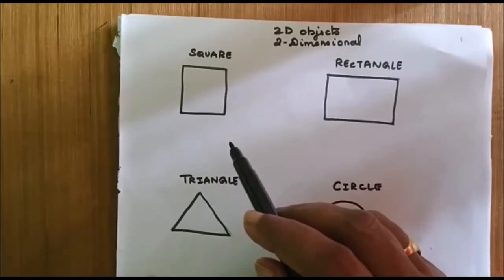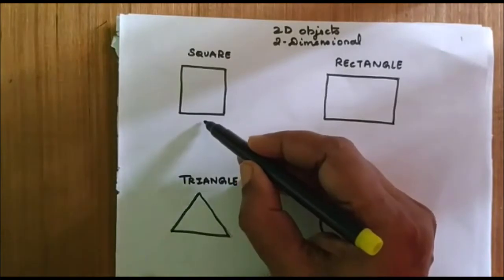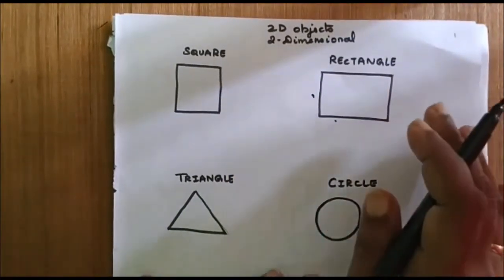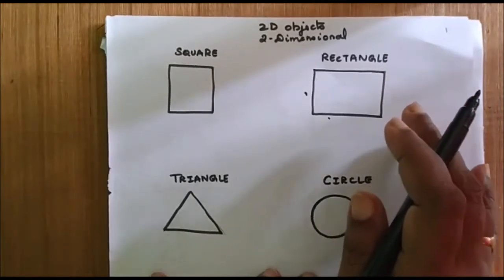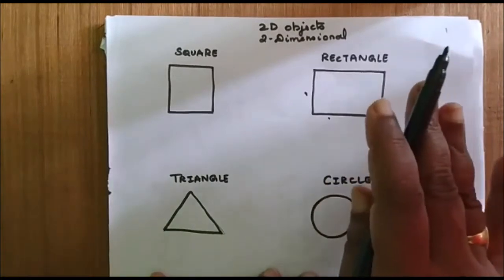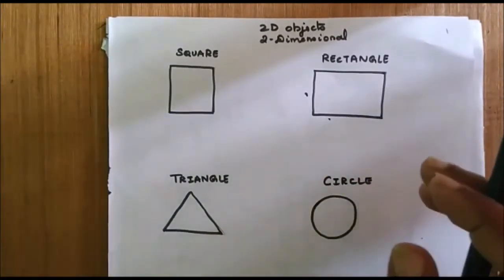Why are they called two-dimensional? Because they have only two dimensions, which are the length and the breadth, and they are plane surfaces. They can be drawn on a plane surface like a paper.